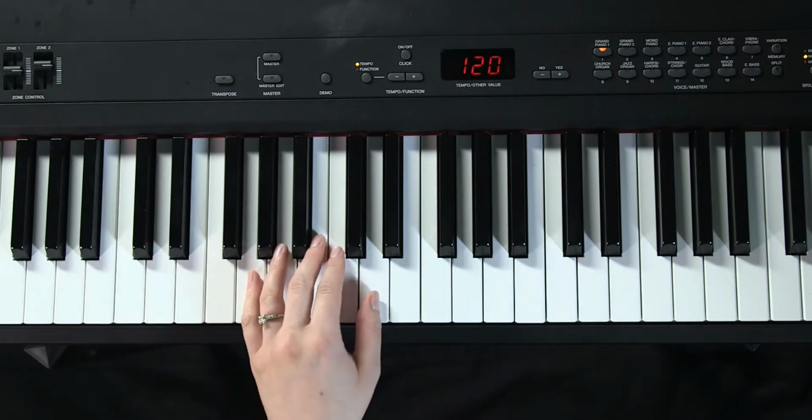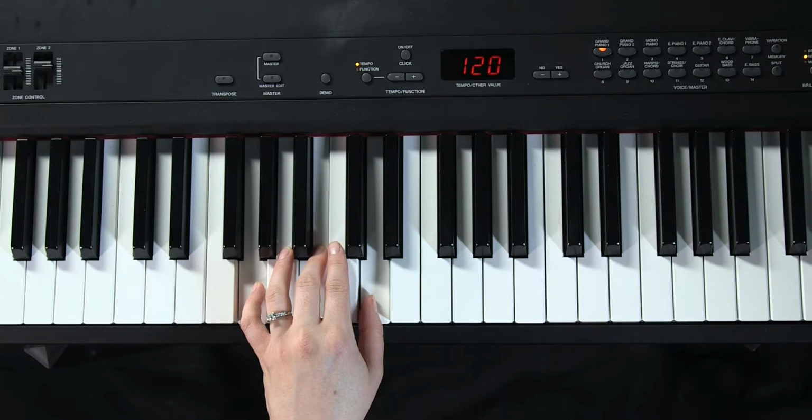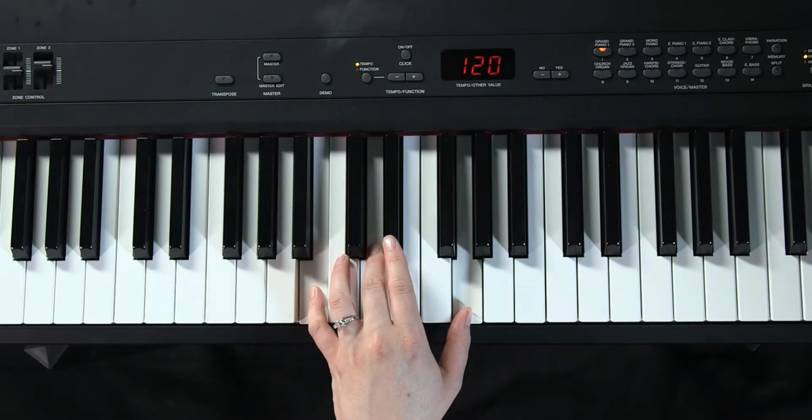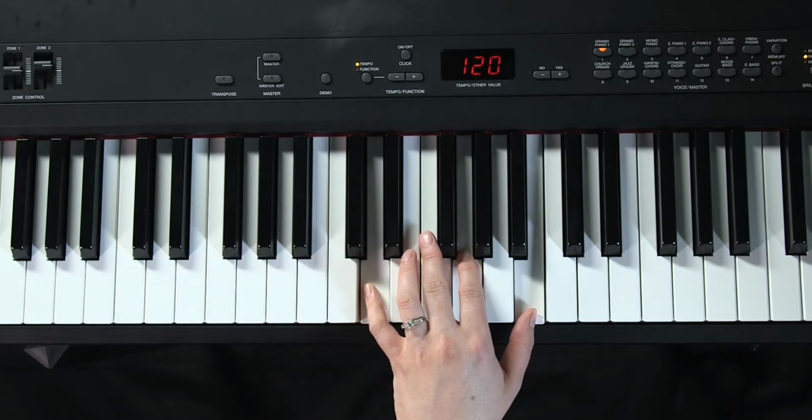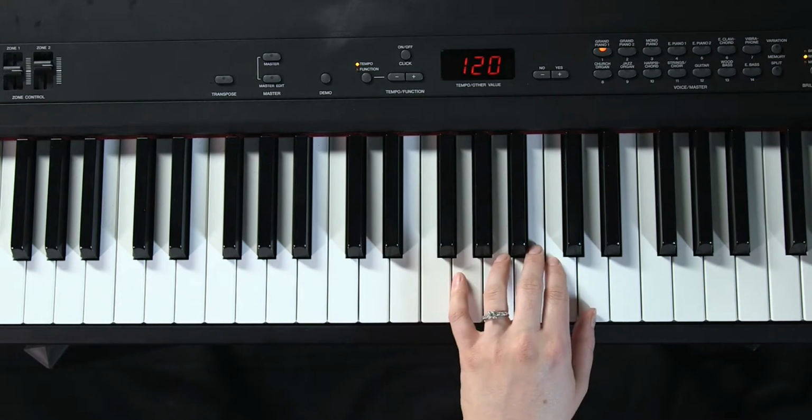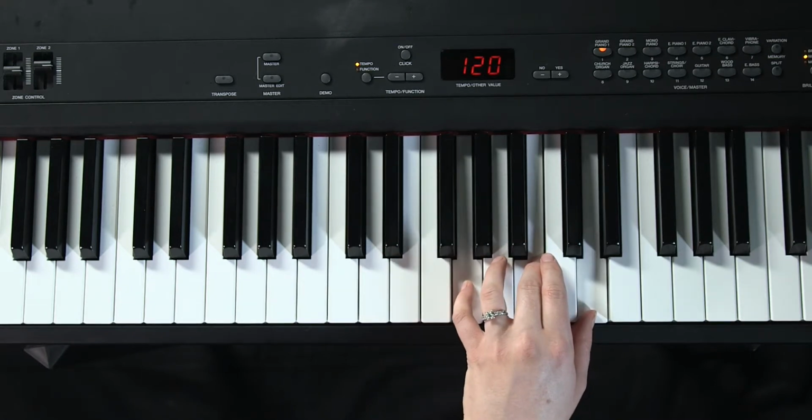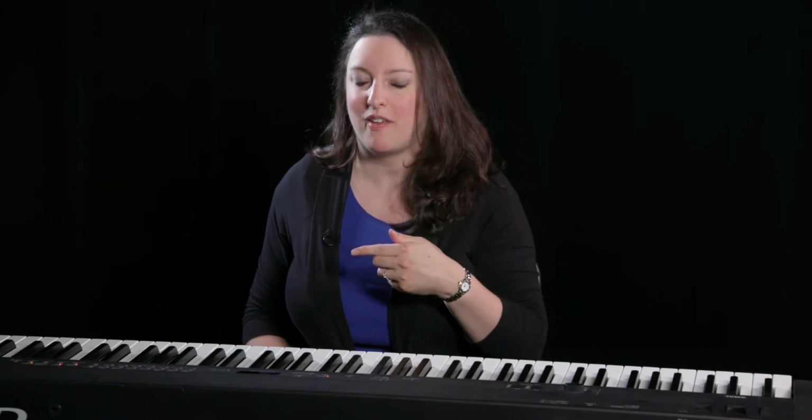So regardless of which inversion I play, it's still always some form of G major, which is G, B, and D. G, B, D. B, D, G. D, G, B. And back to root position, G, B, D. The key is to keep the notes the same. It's pretty easy when you're playing these and inverting these triads on the keyboard to accidentally change a note without realizing it. So again, you want to remind yourself of what those notes actually are before you start inverting them.